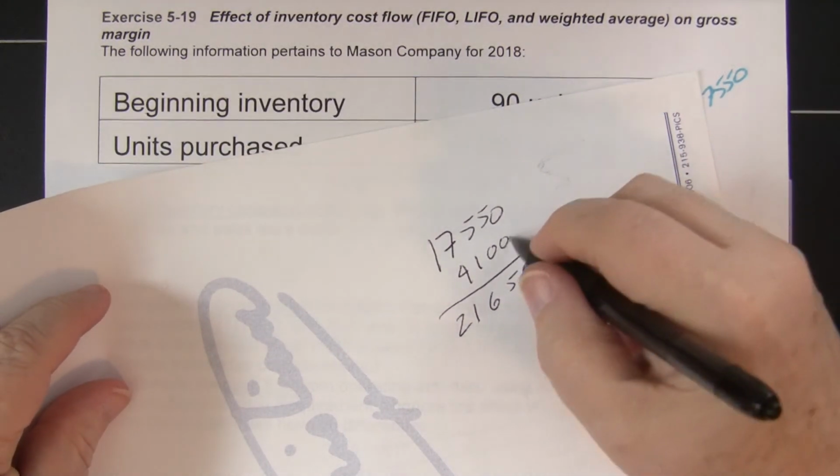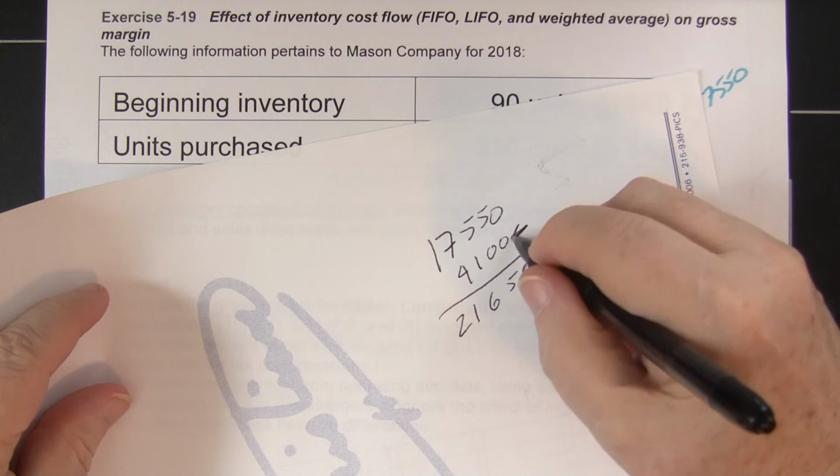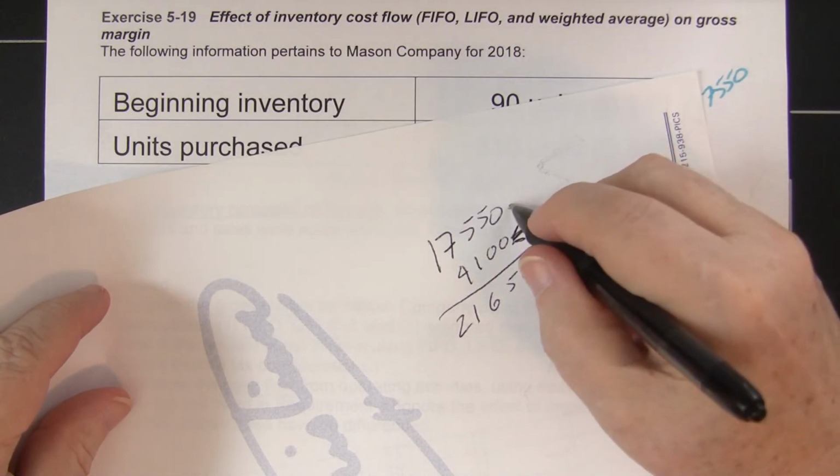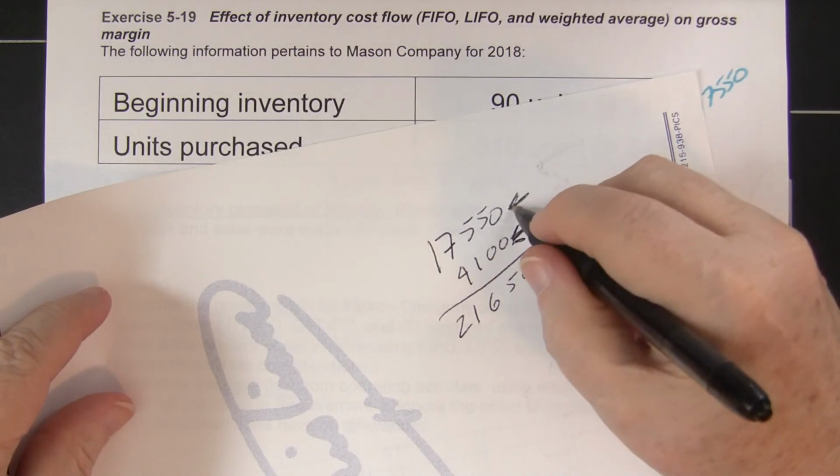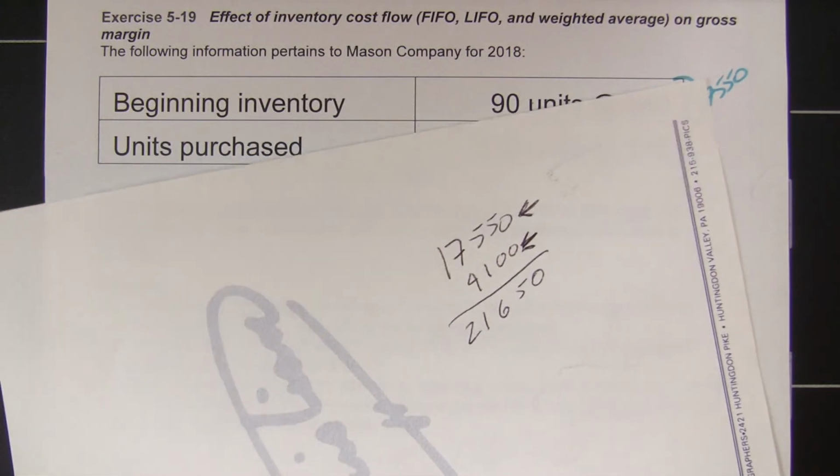But that's saying that all of this went out in cash.